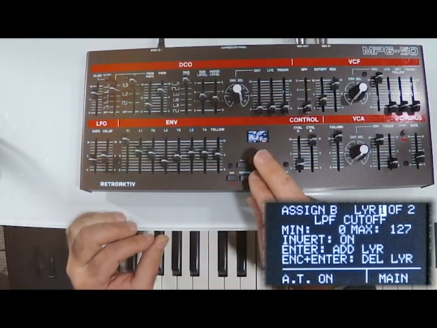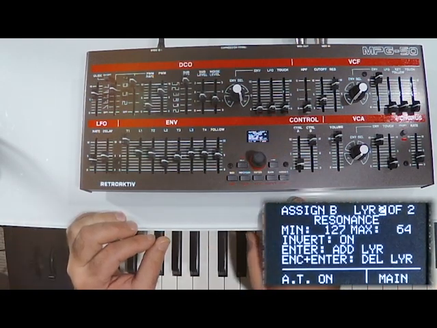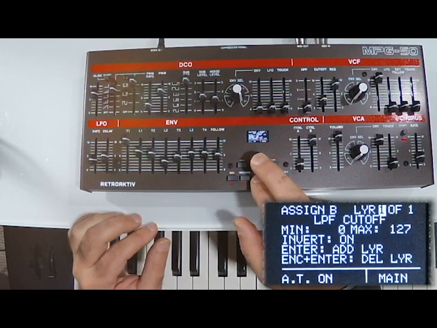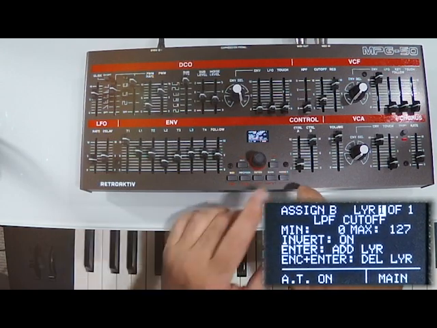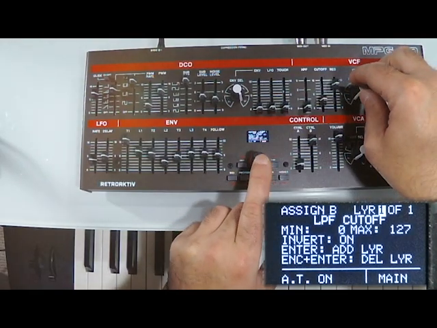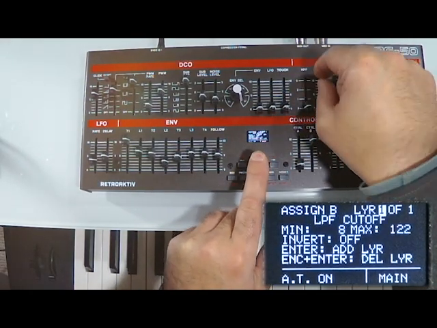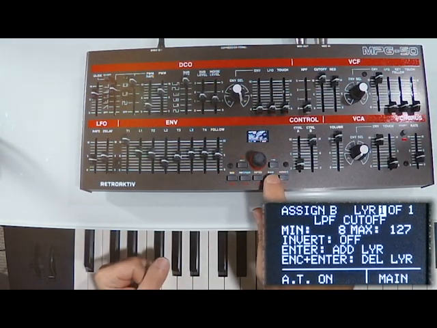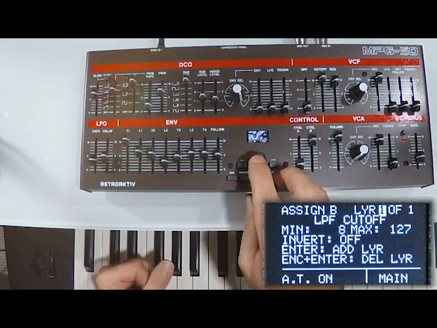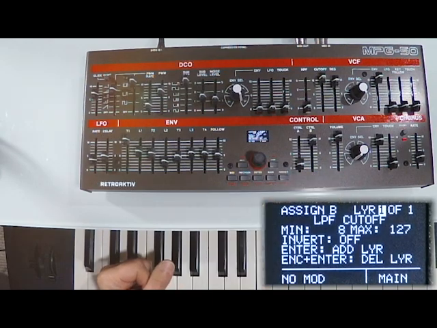And then to delete a layer on an assign, let's say I want to delete this one, Shift Enter. And then anything can be assigned. Pretty intuitive. Okay, so I'm going to turn the aftertouch off.